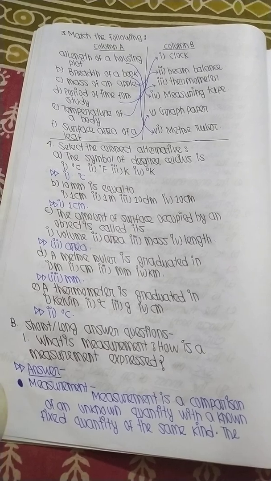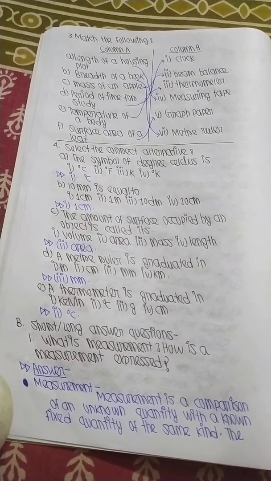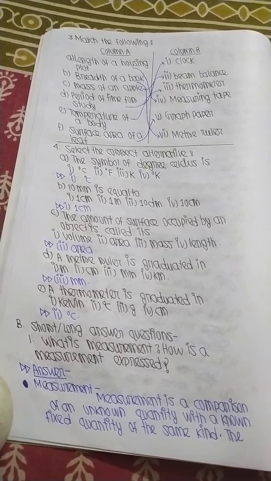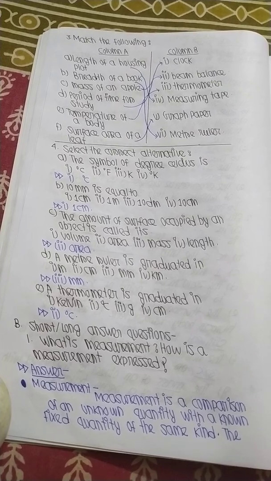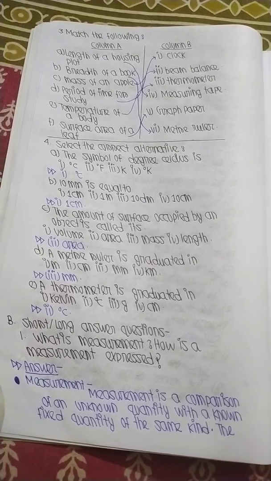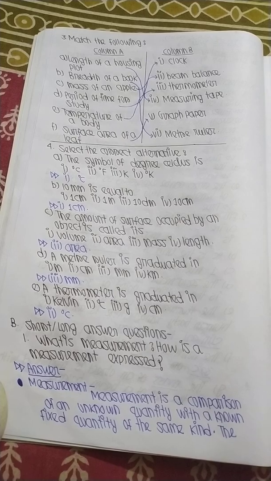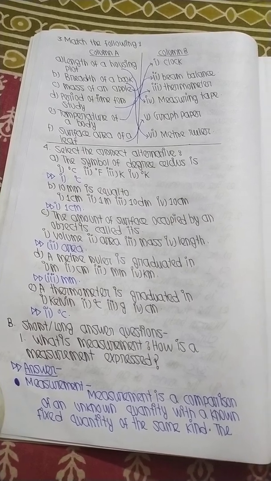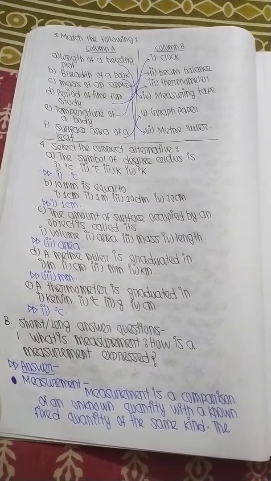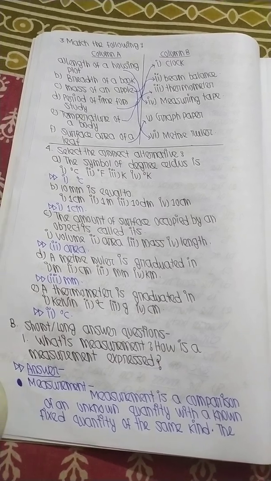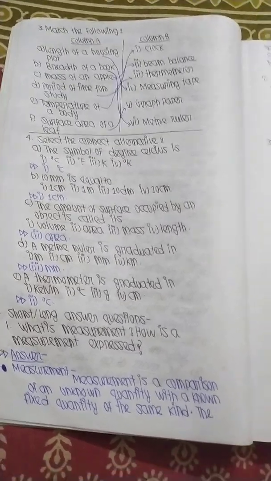The correct option is number 3, millimeter. E. A thermometer is graduated in: 1. Kelvin, 2. degree Celsius, 3. gram, 4. centimeter. The correct option is degree Celsius.